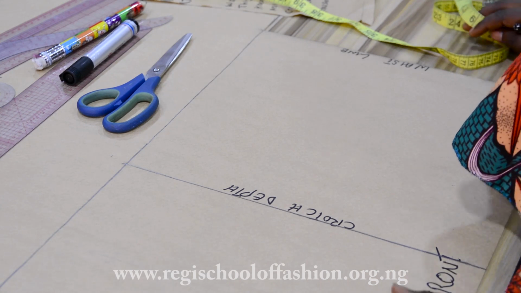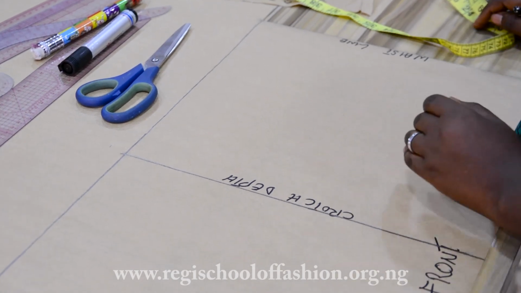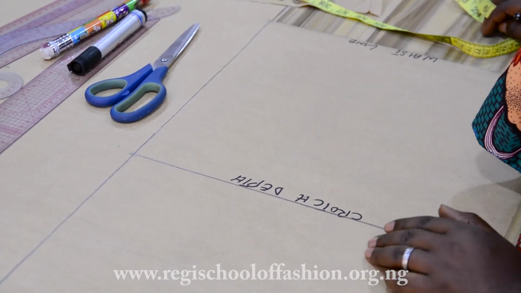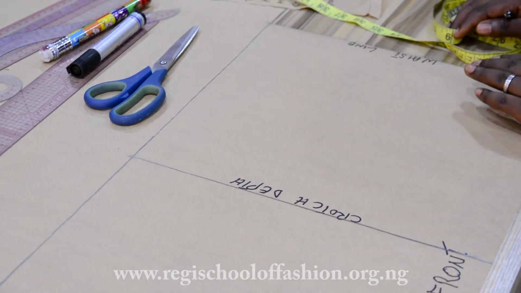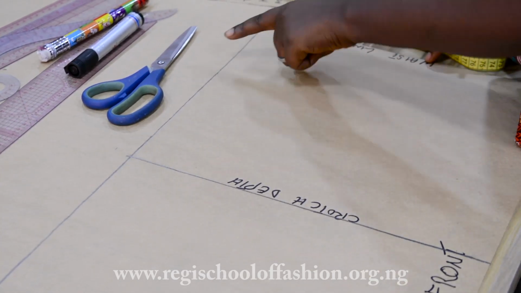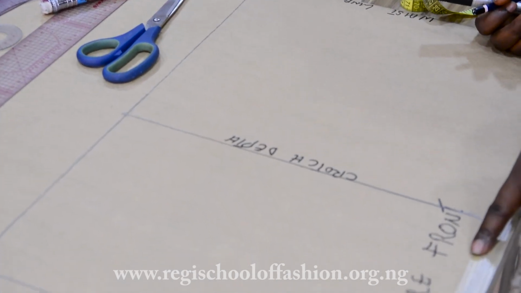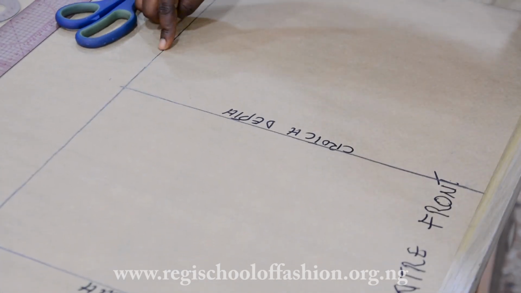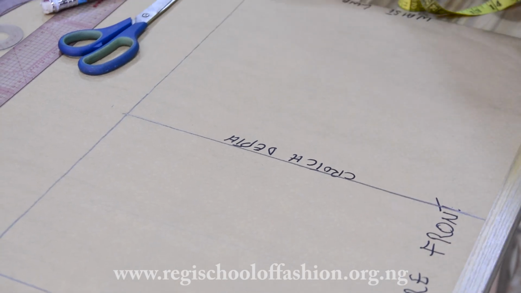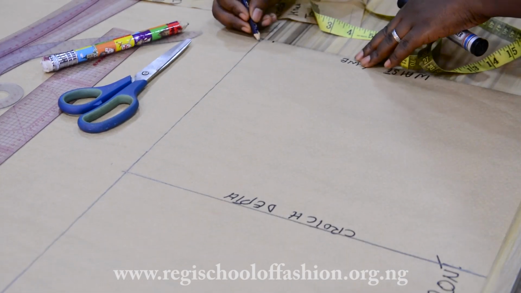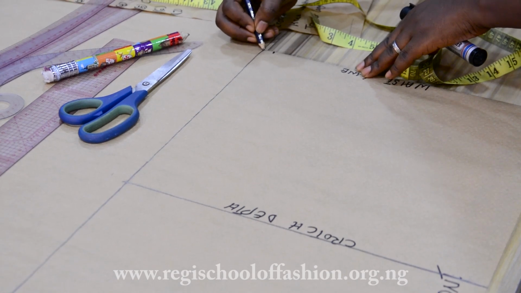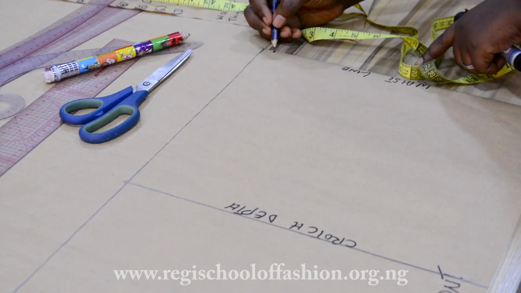So after inserting all the vertical measurements, the next step is to insert all the horizontal measurements. But before inserting the horizontal measurements, I will have to work on the other side of the pattern paper. Remember, this is the center of the pattern paper, and this is the other side of the pattern paper. So from the other side, which is the line I ruled when we started drafting, I will come in by 1/2 inch.